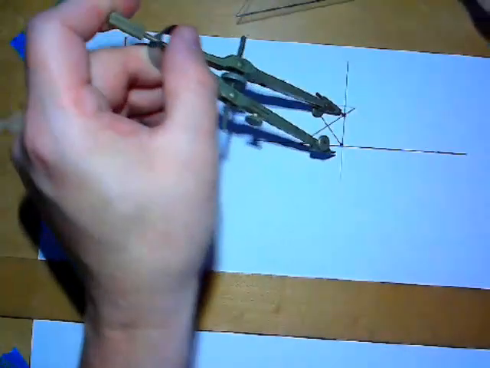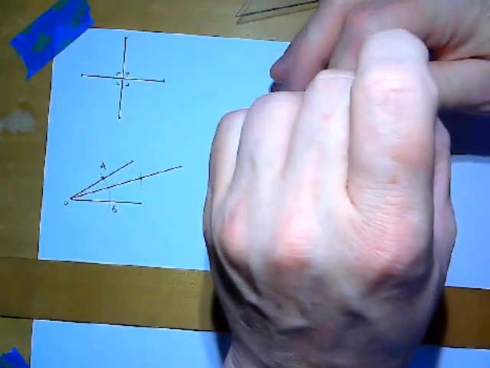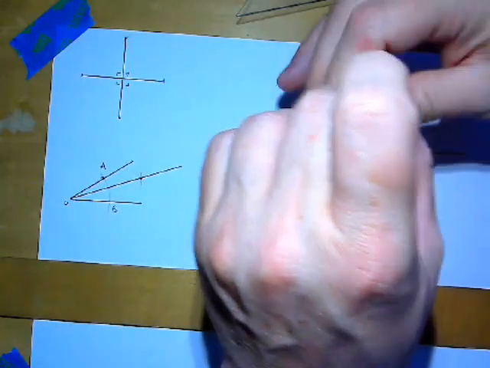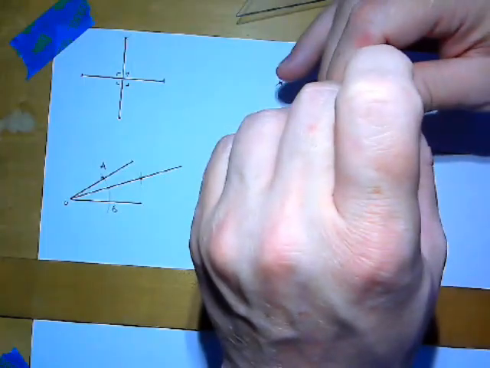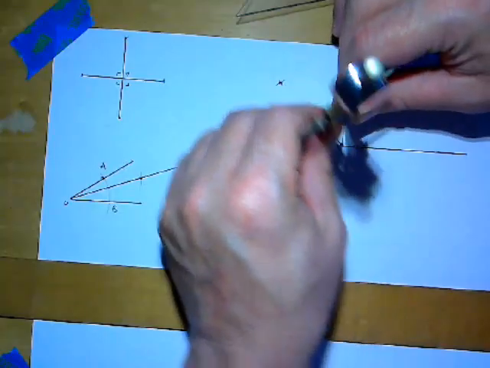So I have my compass. I set my compass up to there. And so I set it up now to be tangent to here, and I'll draw that out.